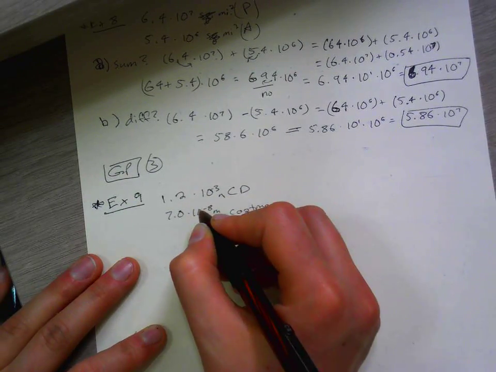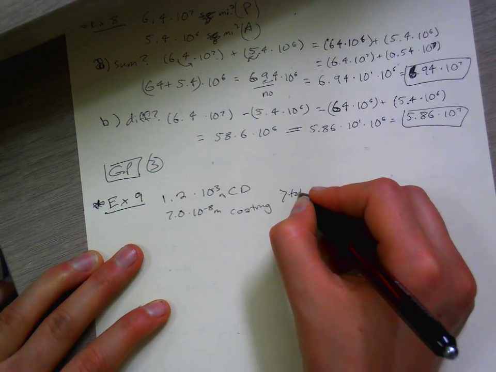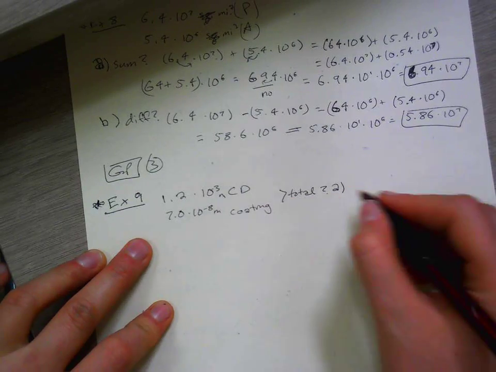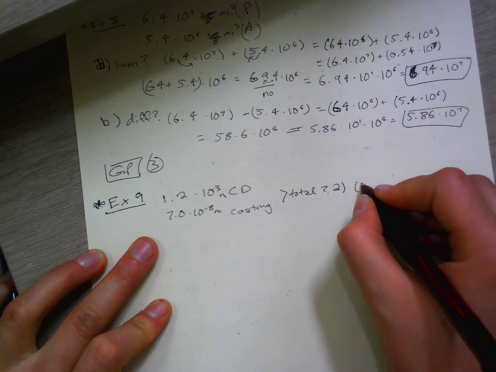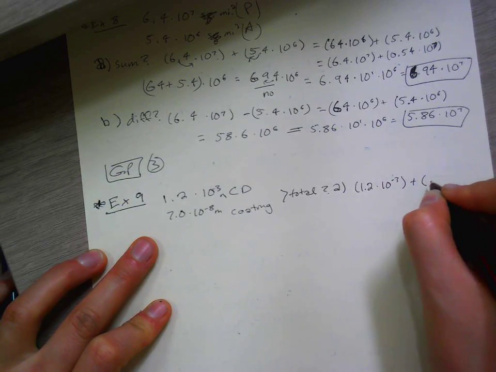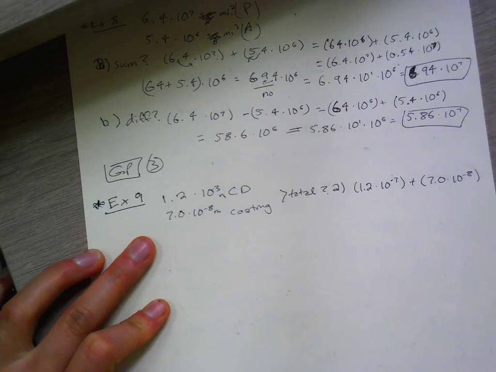So notice it's a lot smaller, but let's see how thick in total this is. That's A. We want to find out how thick in total. So we're going to add those, 1.2 times 10 to the third plus 7.0 times 10 to the negative 8. So we're adding them.